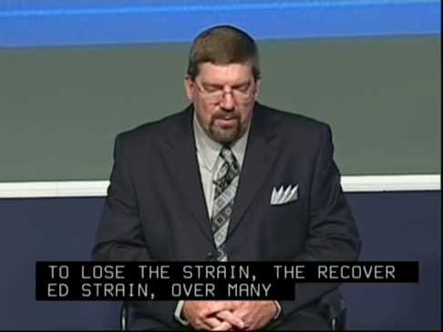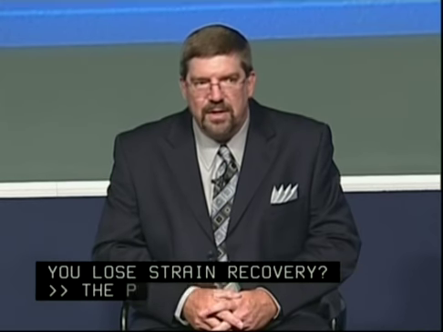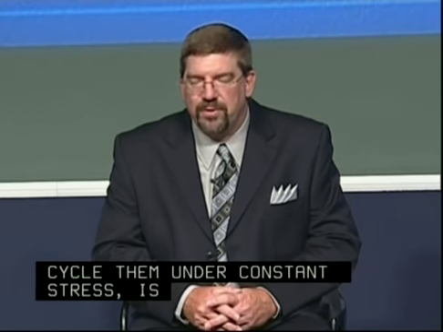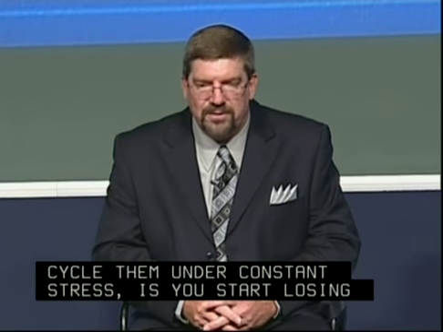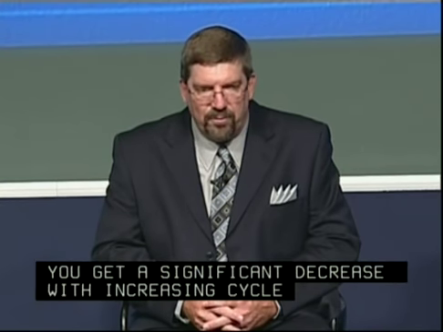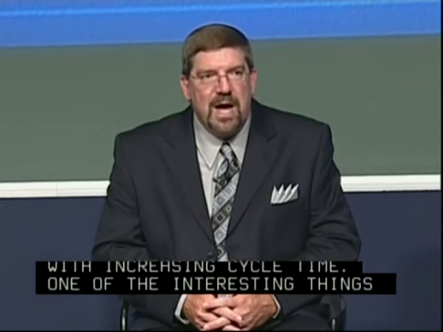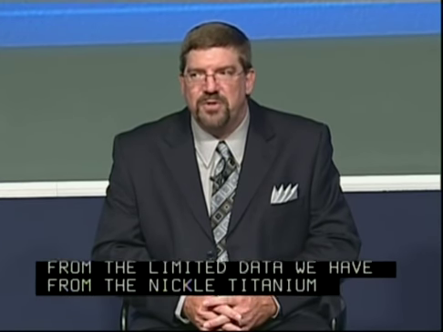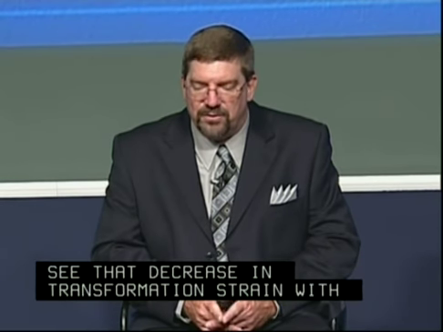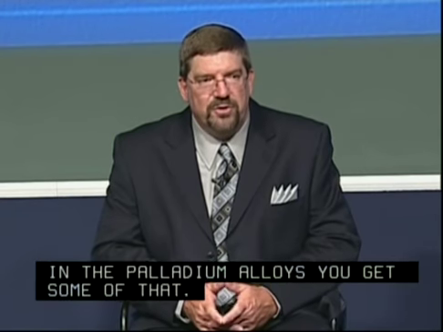All right, I understand the strain recovery question now. One of the problems with shape memory alloys, especially the conventional nitinols, is that as you continually cycle them under a constant stress, you start losing transformation strain with cycling. It'll eventually, I think, plateau, but you do get a significant decrease with increasing cycle time. One of the interesting things, at least from the limited data we have from the nickel, titanium, platinum system, is that you do not see that decrease in transformation strain with cycling. In the palladium alloys, you do get some of that, but in the platinum alloys, that's another one of the advantages of the system: you do not get a degradation in transformation strain with continued cycling.